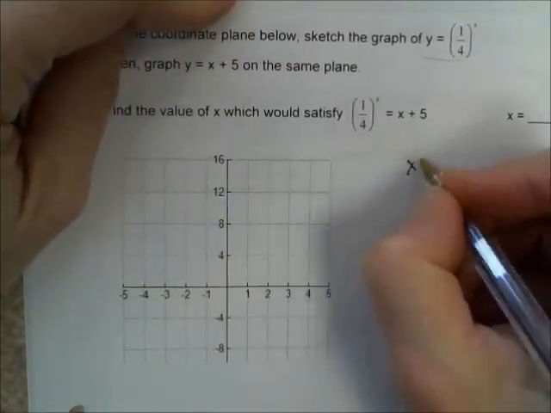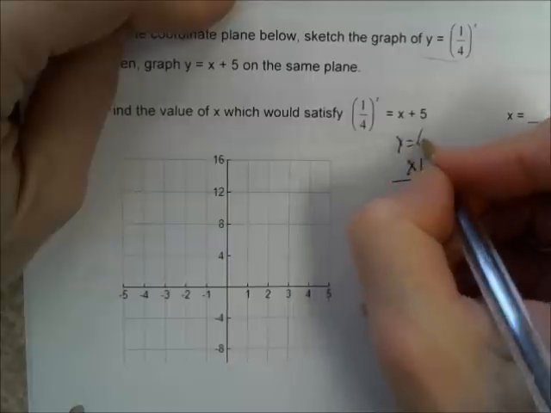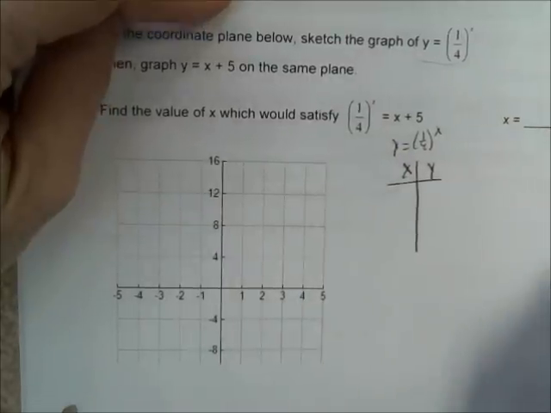So let's do our xy table on y equals 1/4 to the x power.